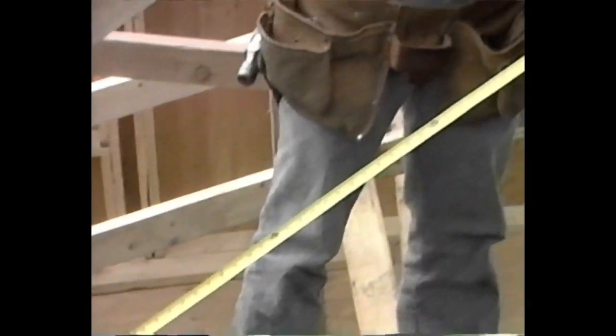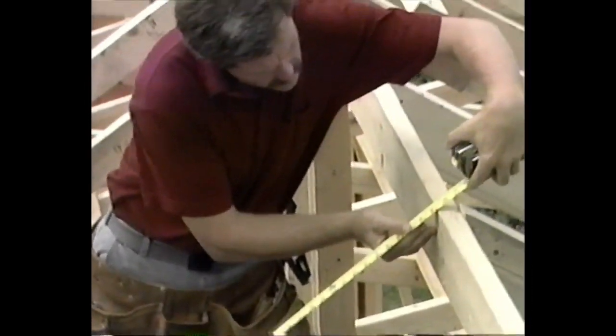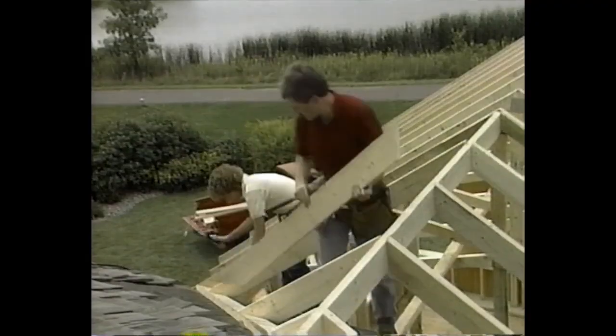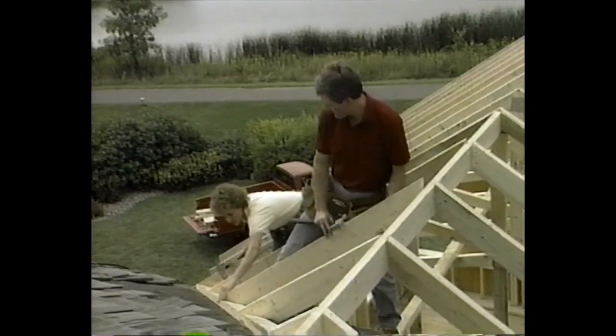Now with the saw blade adjusted for the compound miter's position, we can measure for, cut, and secure the remaining rafters.